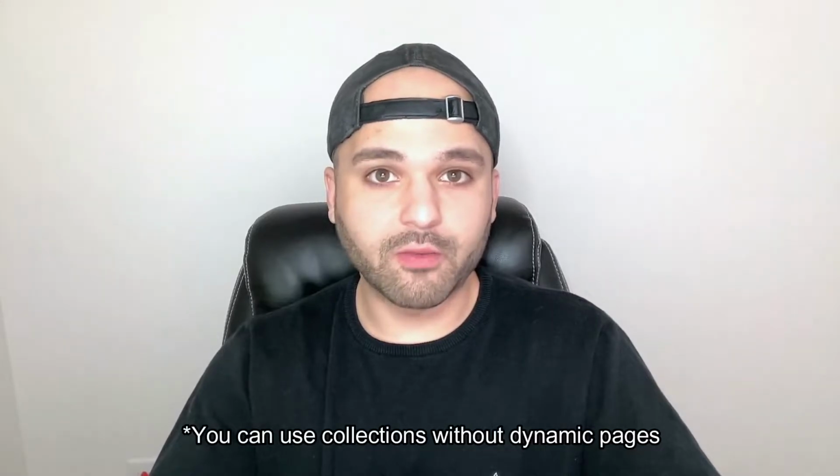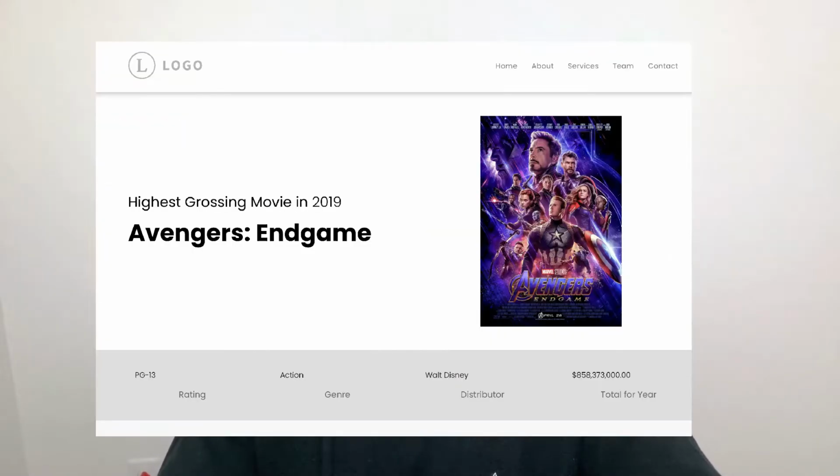So there are collections and dynamic pages. You can't really have one without the other. The collections are the place you hold the data, and the dynamic pages are where you lay that data out. Now that might sound a little bit confusing, so let's go into that a little bit more.